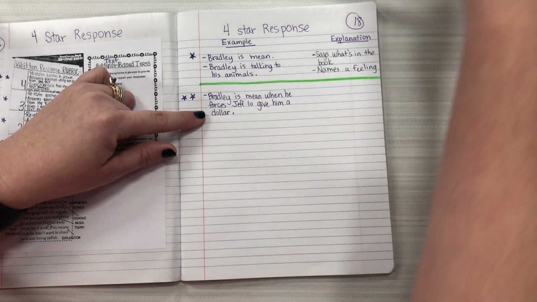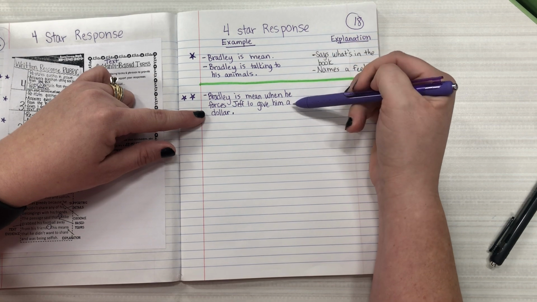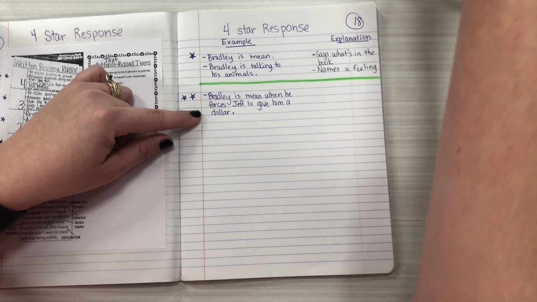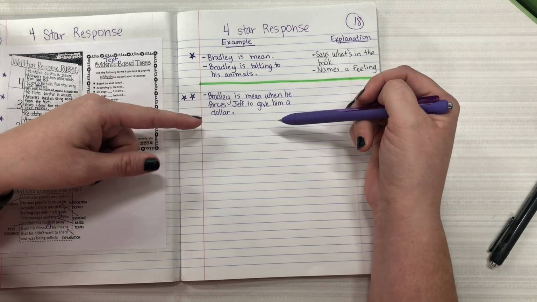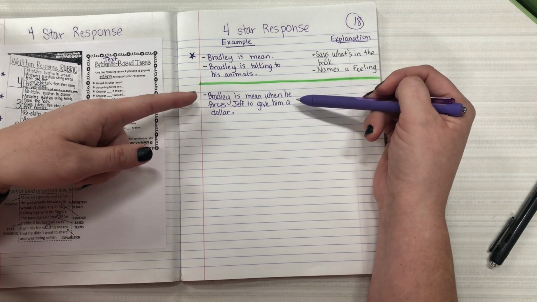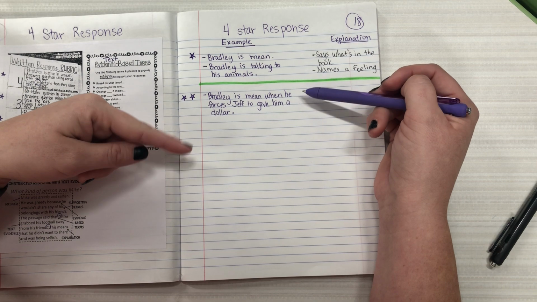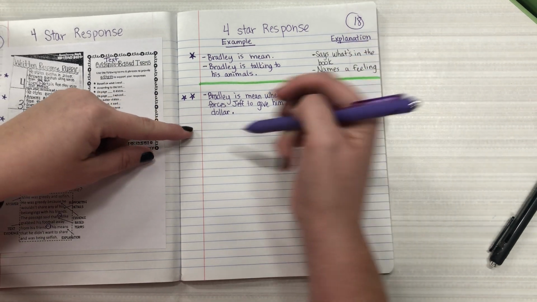So we can see that this statement has improved because I'm giving a little bit more detail, but I'm not necessarily looking at the most information. I'm not looking at what I could explain or direct quotes from the text.